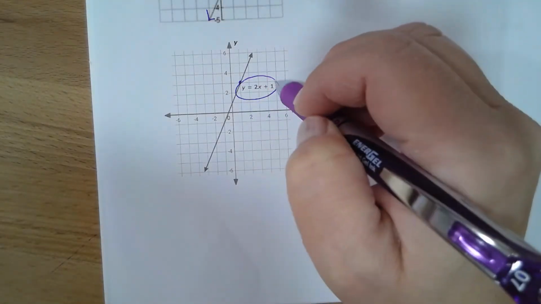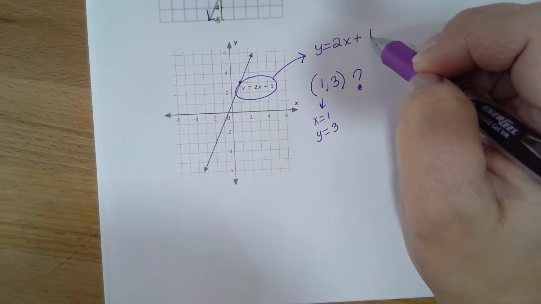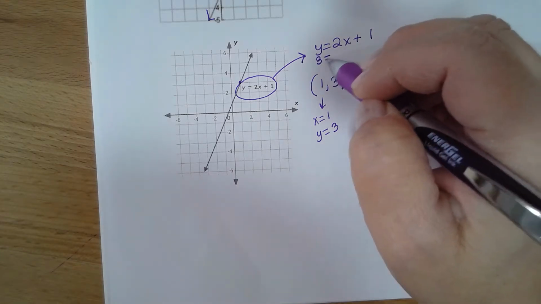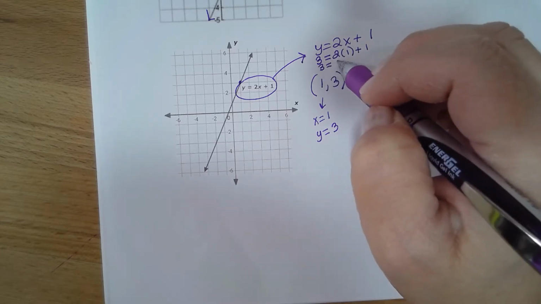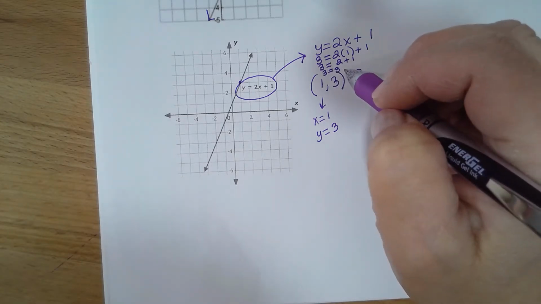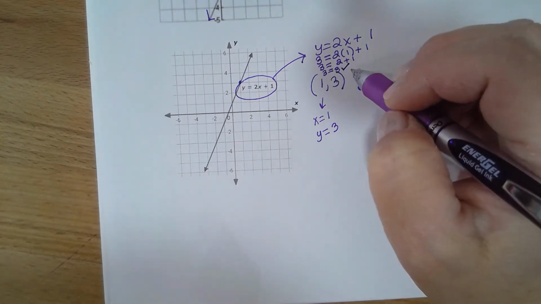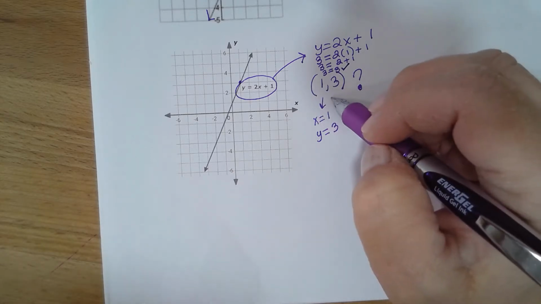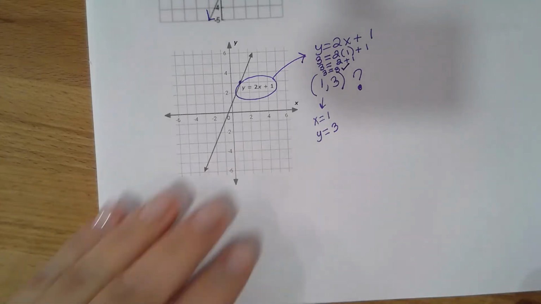So here's my equation. It's y equals 2x plus 1. So I'm going to plug 3 in for y and 1 in for x. And then I'm going to just simplify, use my order of operations, and what do you see? Sorry, I'm running out of room. What do you notice on both sides? Is that true? Yes, it is true. So when you plug your coordinate into the equation, if both sides are equal to each other, then that means that coordinate will lie on my line. Okay, so that's the main focus for today.